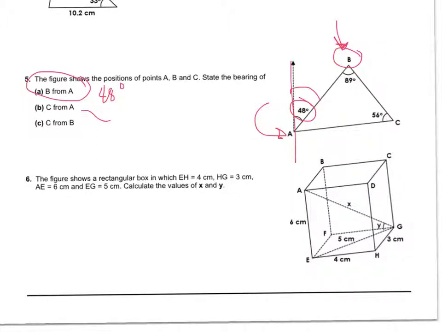Now let's go to C from A. C from A is the angle from the dotted line to the line connecting A and C. But how do we know the angle on the line AC? We know 48, but we need to know this small angle. Is it possible for us to get this angle?